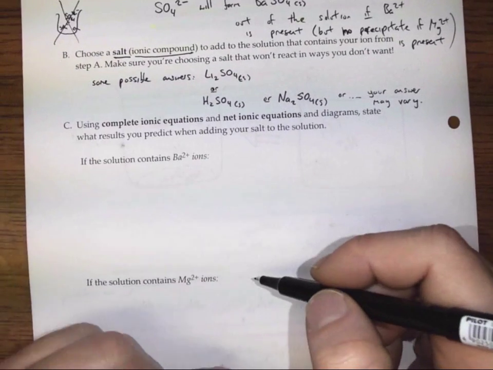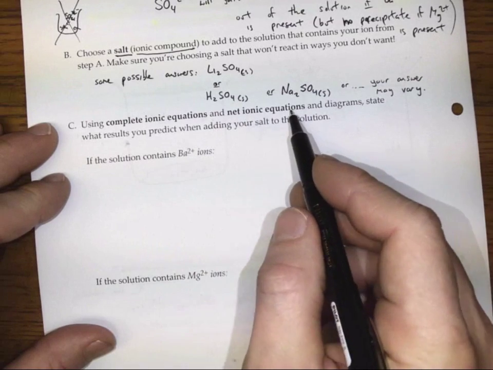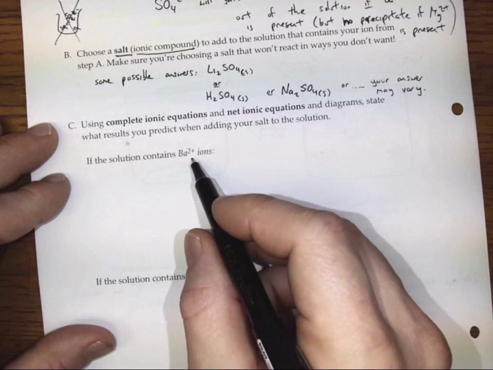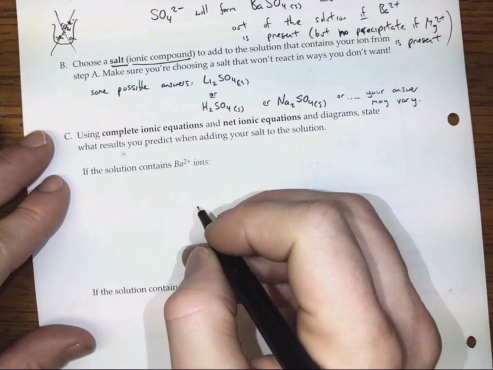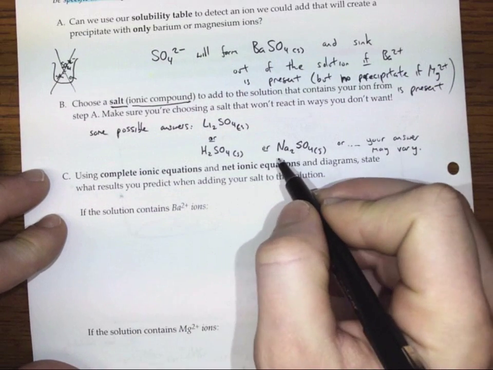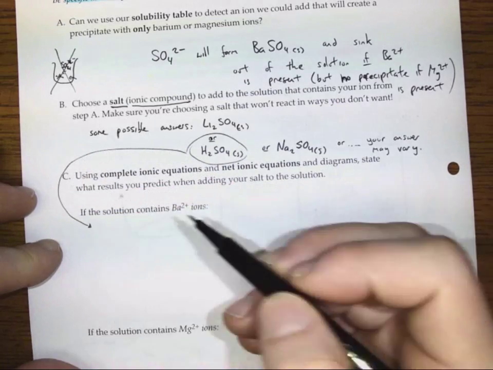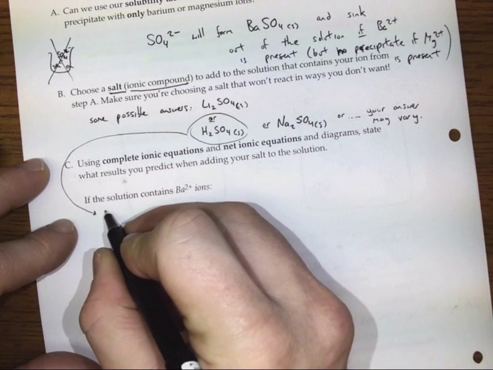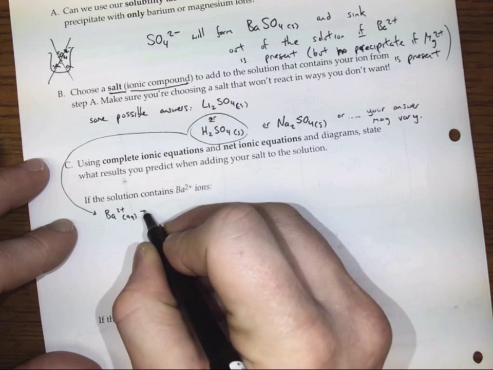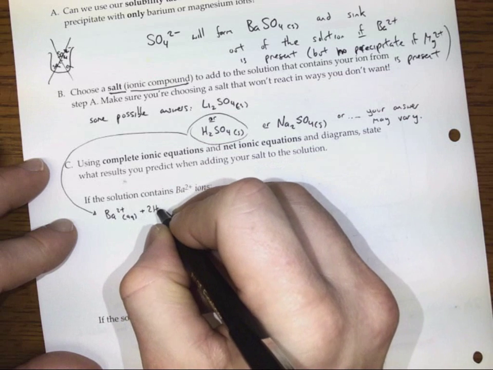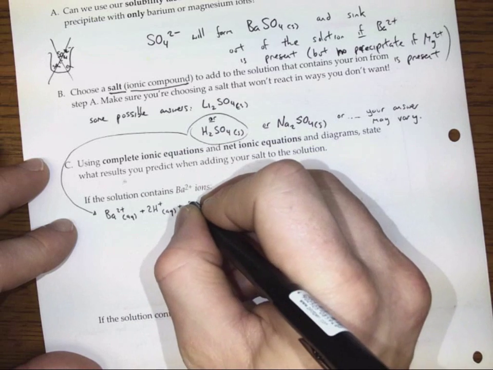Okay. So let's take a look at what would happen with a complete ionic equation and a net ionic equation if the solution contained barium ions. Because remember, we weren't sure, right? But we know that if it did contain barium ions, I'm going to choose the protons here because that was what was suggested in class. So I'm going to add some barium ions, those would be aqueous, and some hydrogen ions, or also known as protons, and a sulfate ion.